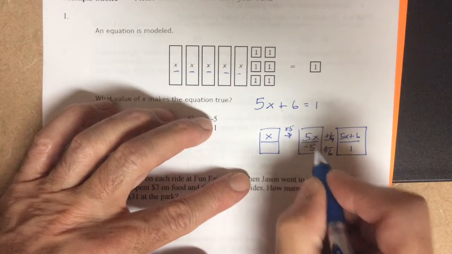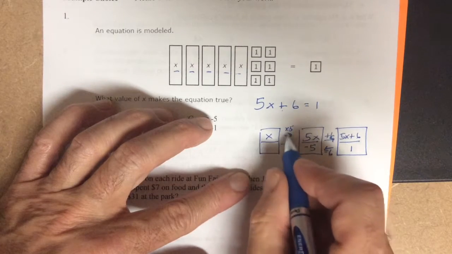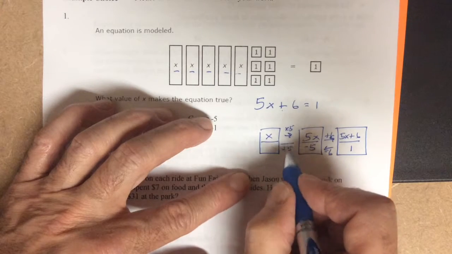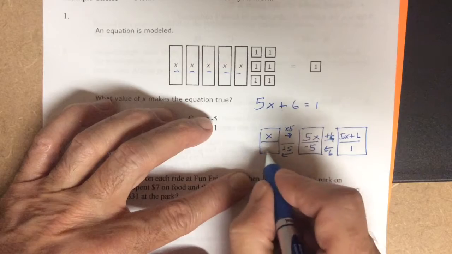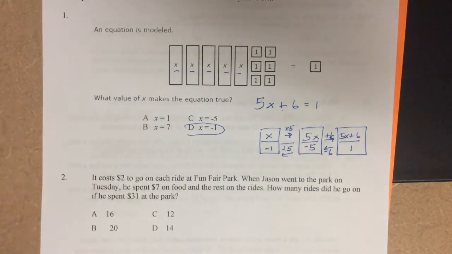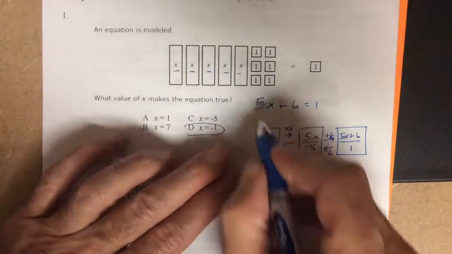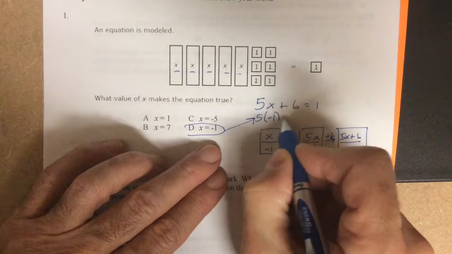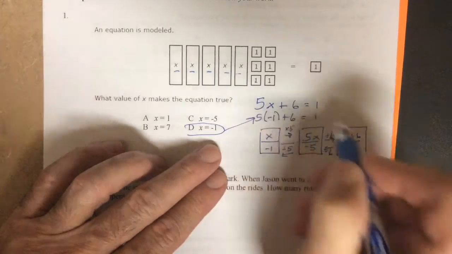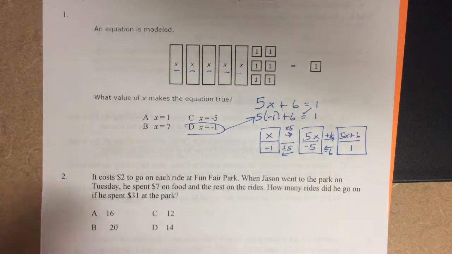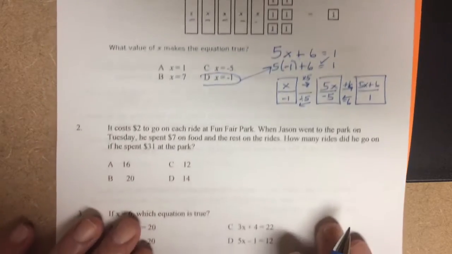Well, that'd be negative 5. And then instead of multiplying by 5, you'll be dividing by 5 to solve it. And that would be negative 1. So x is negative 1. Now there's really no excuses to miss these, because if I take that in and multiply it by 5 and add 6, I will get 1. So you could have guessed and checked once you had the right equation. Okay, number 2.